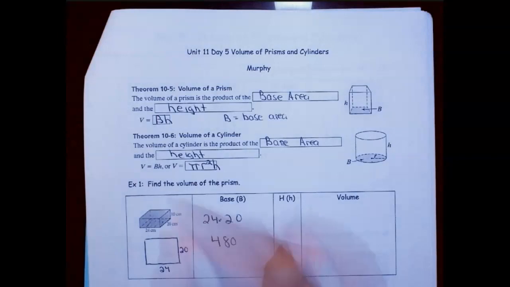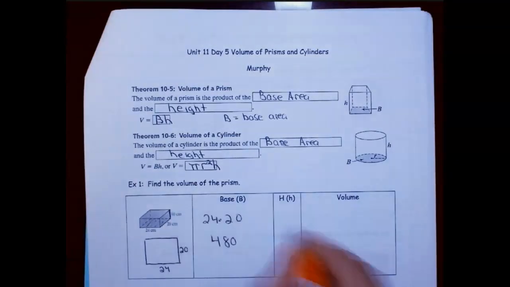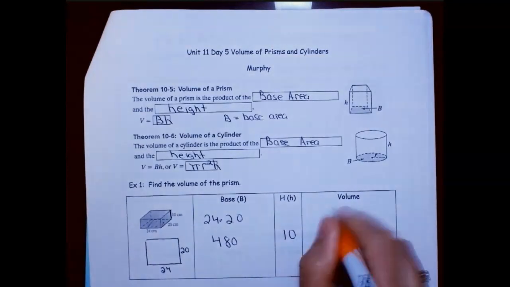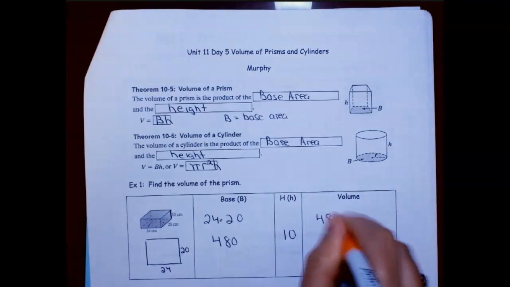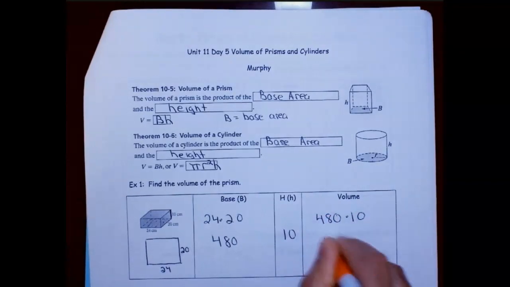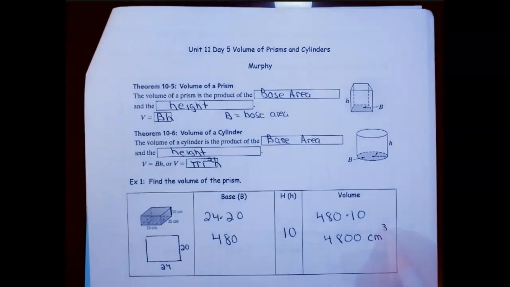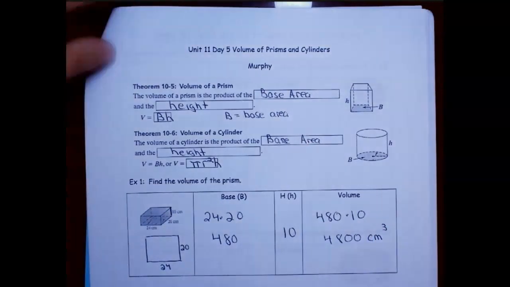And the height of my prism is how tall it is, which is 10. Now you have the two things that you need. You have the base area and you have the height. So we end up with 480 times 10, which is 4,800. And here we are talking centimeters cubed.